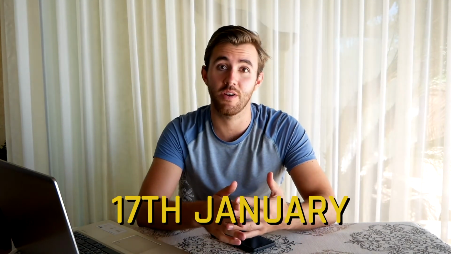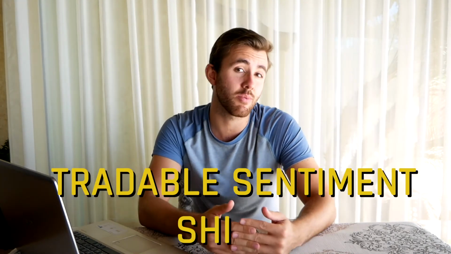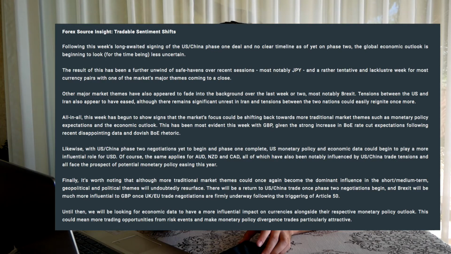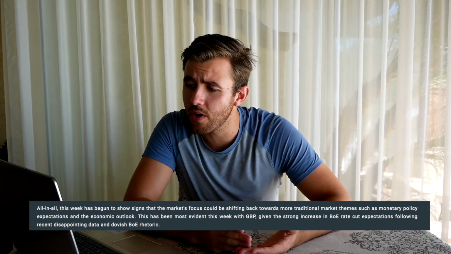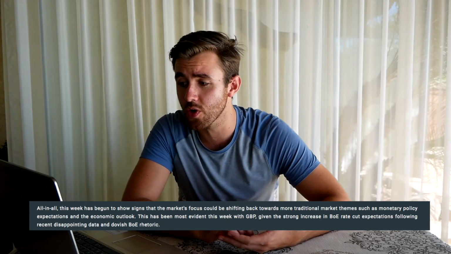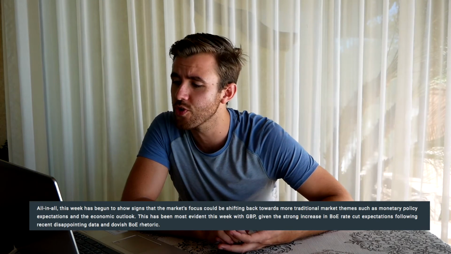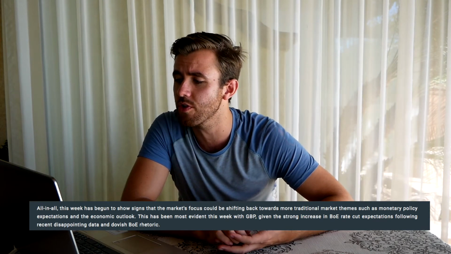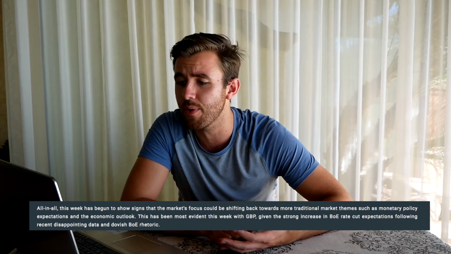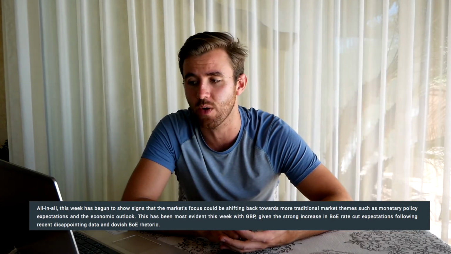Again, 2 days later, on the 17th, this was on Friday, we get one more report speaking about the day's tradable sentiment shifts, which talk about UK data. In this report, on Friday, it says, all in all, this week has begun to show signs that the market's focus could be shifting back towards more traditional market themes, such as monetary policy expectations and economic outlook.